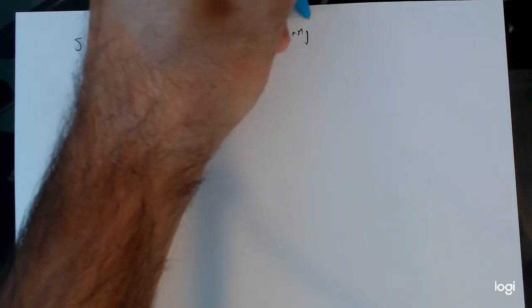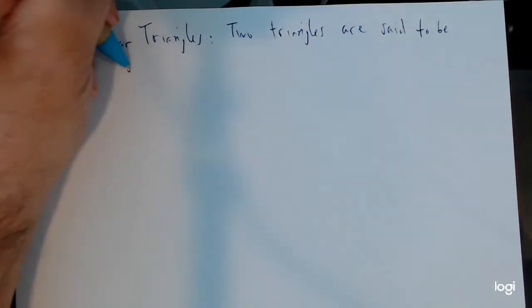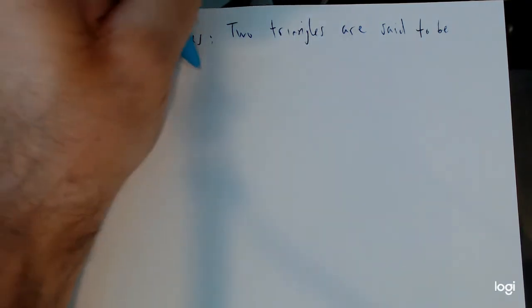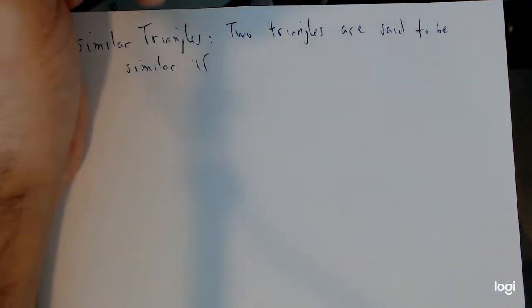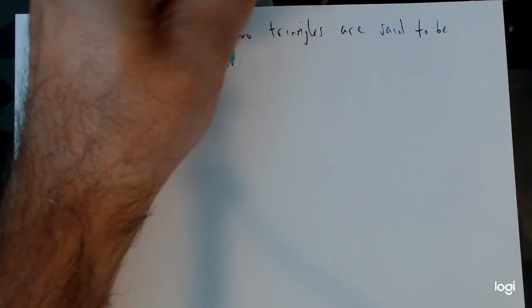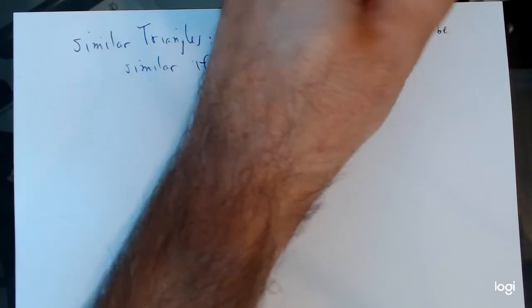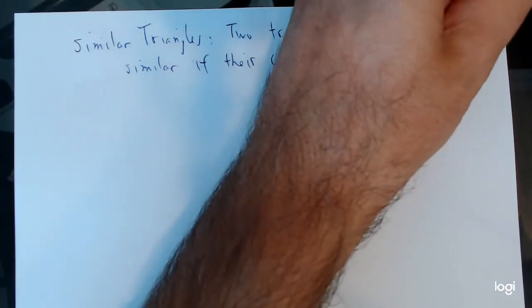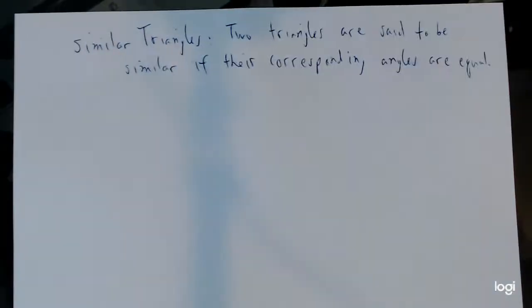Two triangles are said to be similar if their corresponding angles are equal. Okay, so what does that mean?